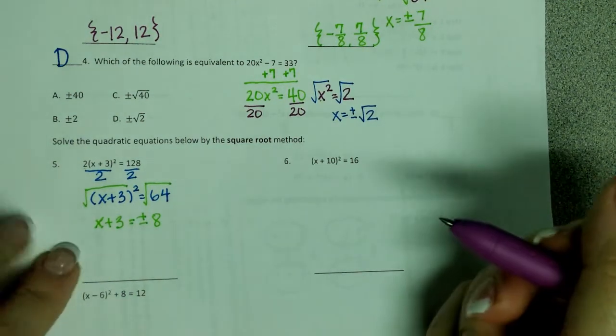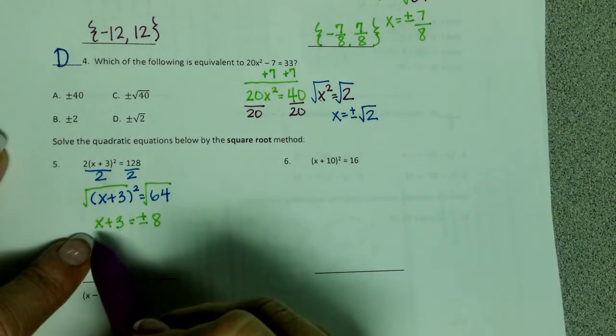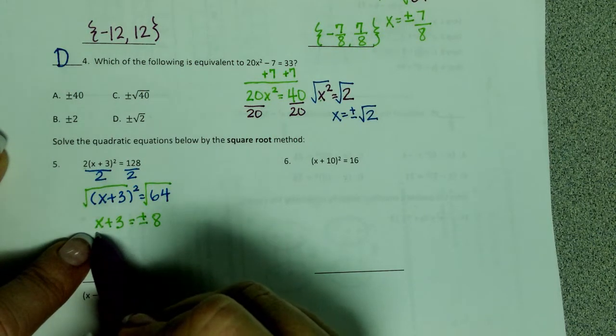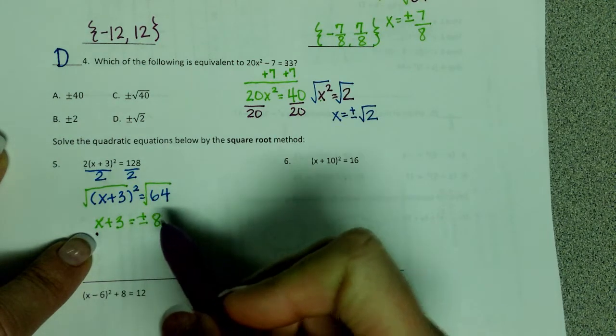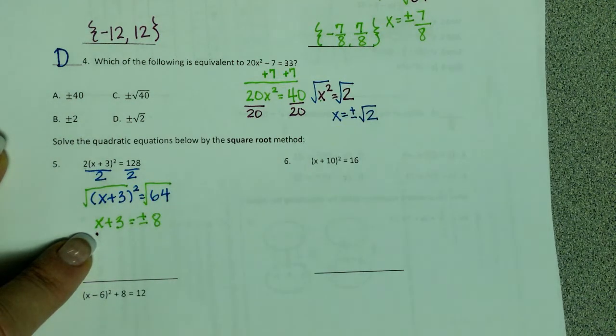Now what? I get stuck right there. Like every time. Okay, so look right here. Is x by itself? It's got a plus 3 with it, right? So that means I have not solved for x yet.